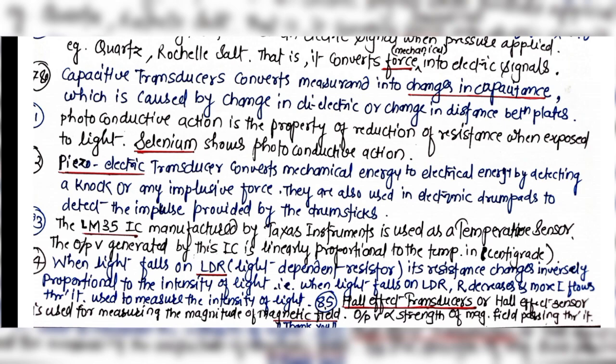That is, when light falls on LDR, resistance decreases and more current flows through it, used to measure the intensity of light. Hall effect transducers or Hall effect sensors are used for measuring the magnitude of the magnetic field. Output voltage is directly proportional to the strength of the magnetic field passing through it.